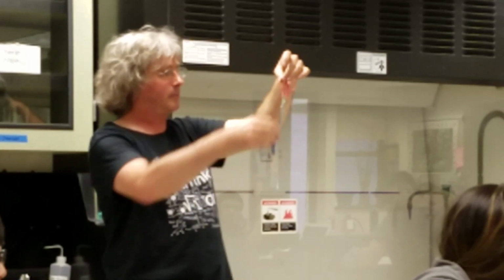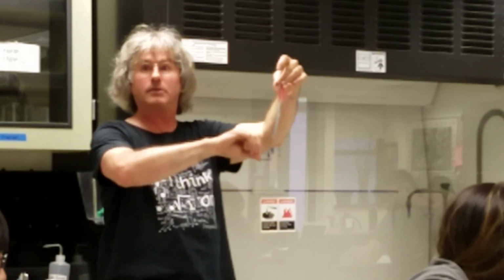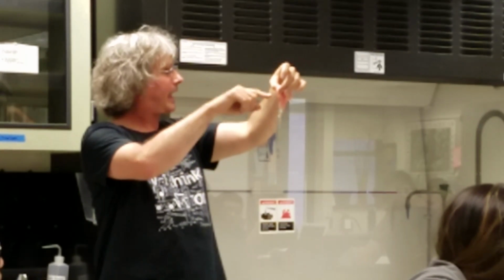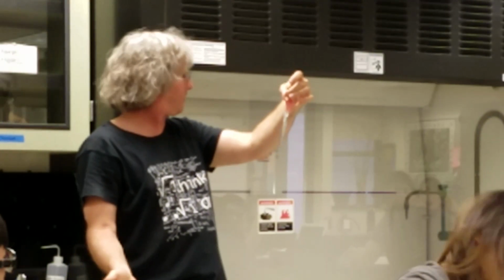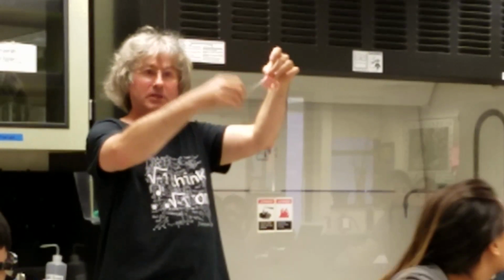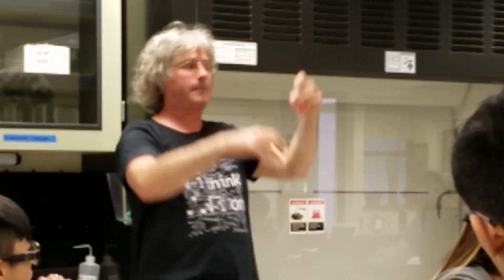A pendulum has the mass all concentrated at the end of the string. A physical pendulum has the mass distributed however. So if you displace your physical pendulum, well, you've got a situation like this.